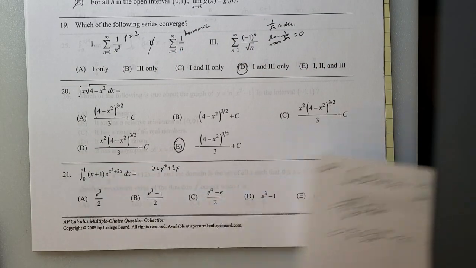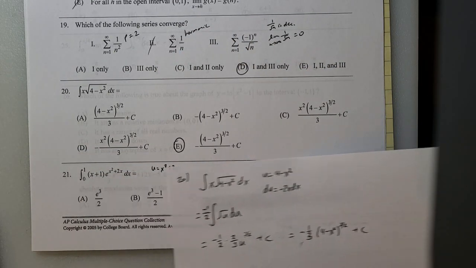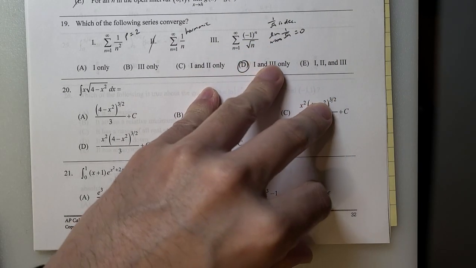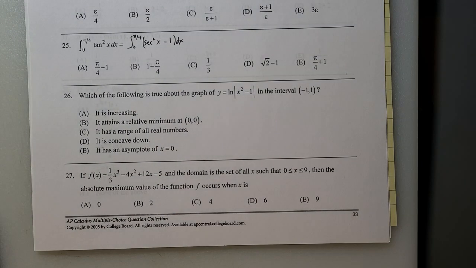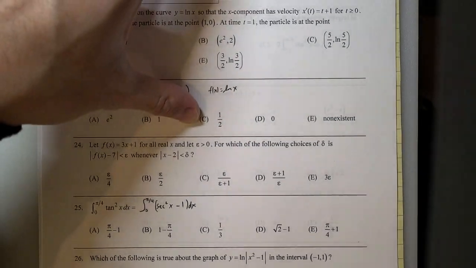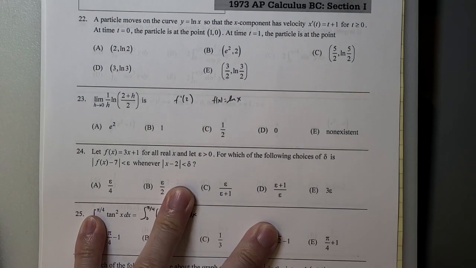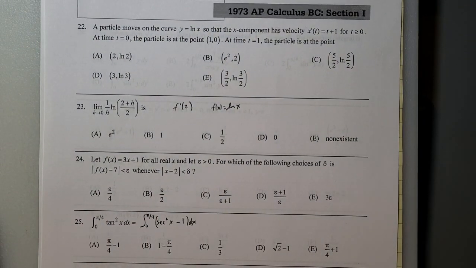Okay. This one I did in AB. This is another substitution. Excuse me. A particle moves on the curve y is ln x so that the x component has velocity x prime of t is t plus 1 for t greater than or equal to 0. At time t is 0, the particle is at the point 1, 0. At time t is 1, the particle is at point 1.